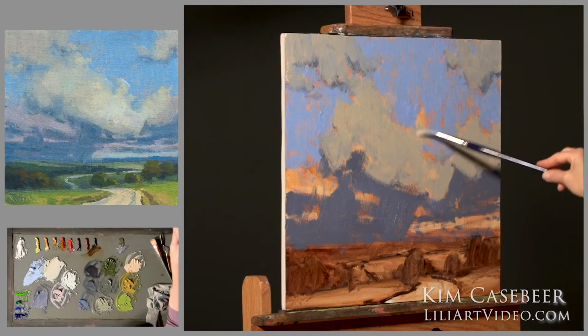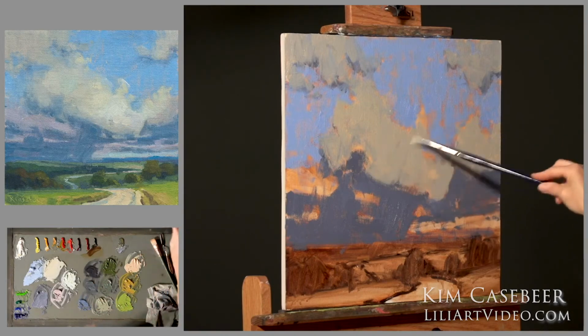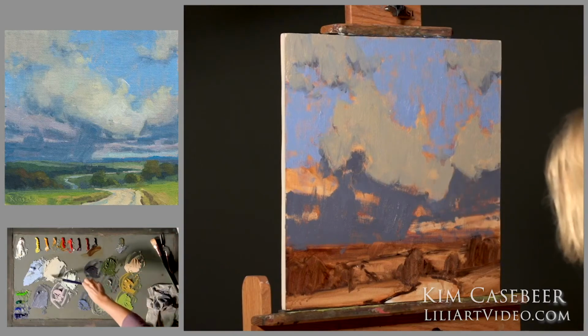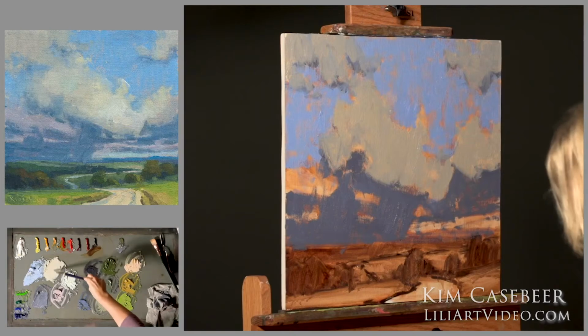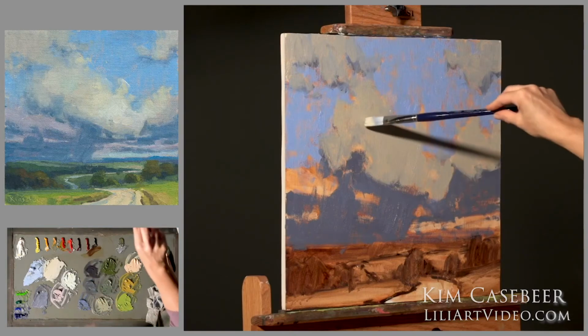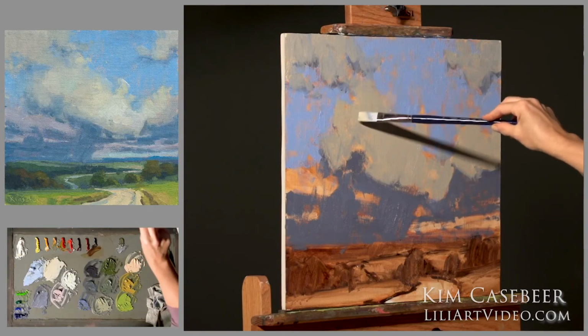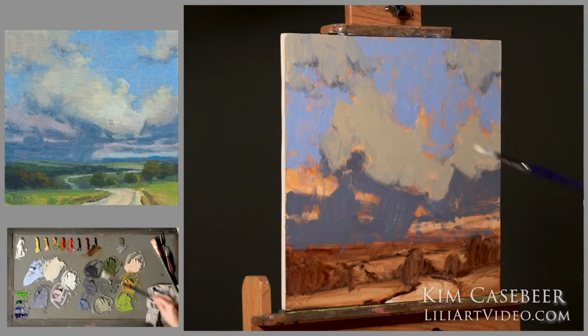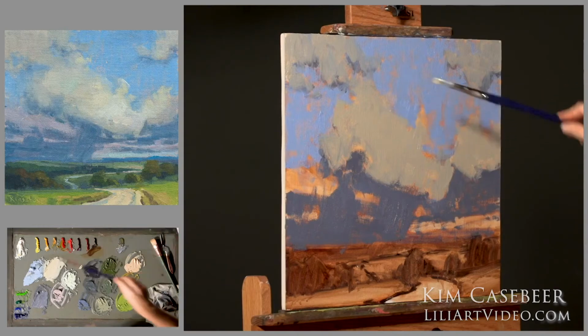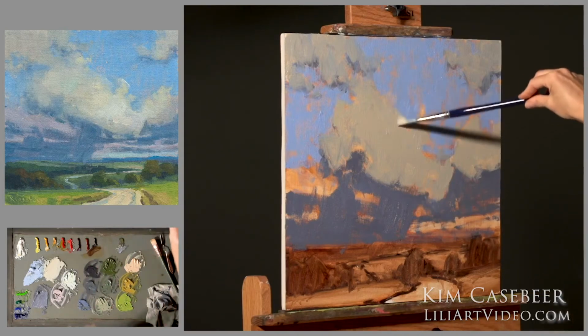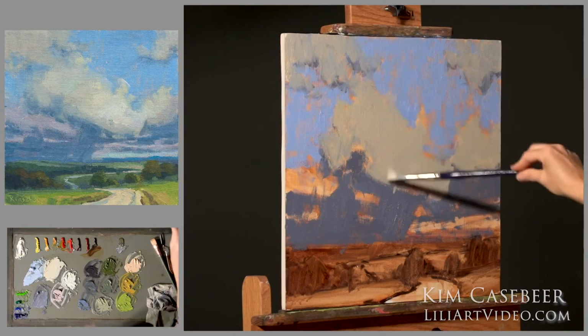Now I want to use a variety of brushwork. This is a longer shape, so if I was painting this shape with the mass, I would paint across it, kind of at a diagonal like this, but that flattens out the shape. So I want to make sure that I find a variety of mark making and paint across the mass.